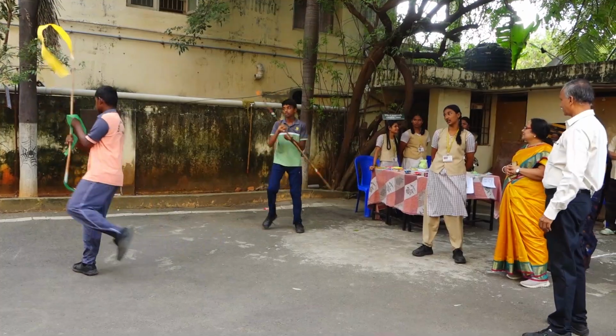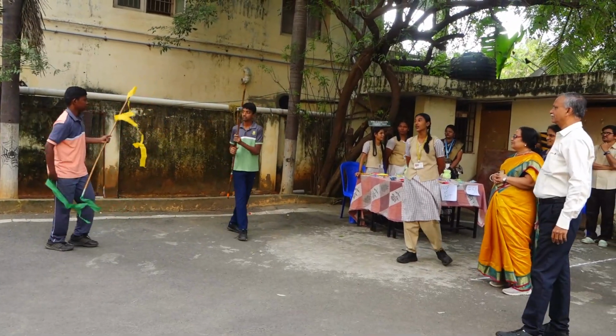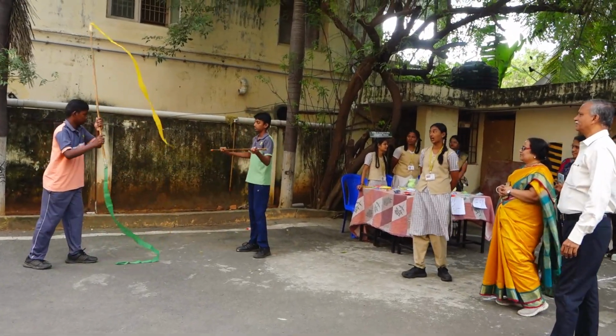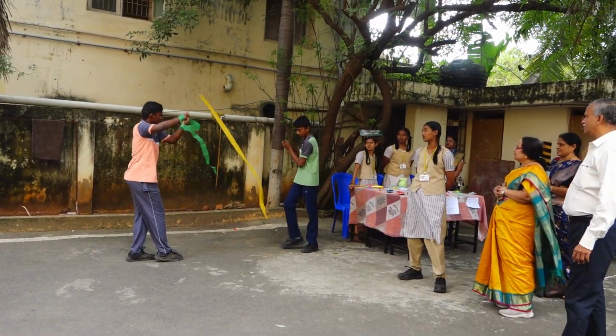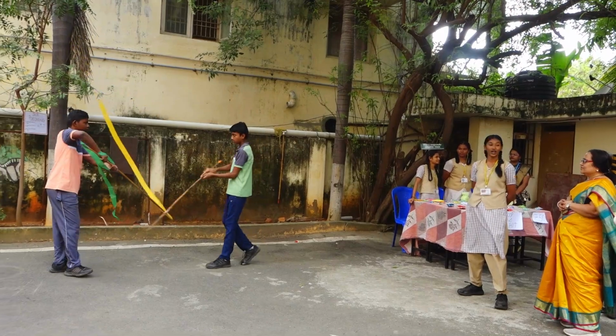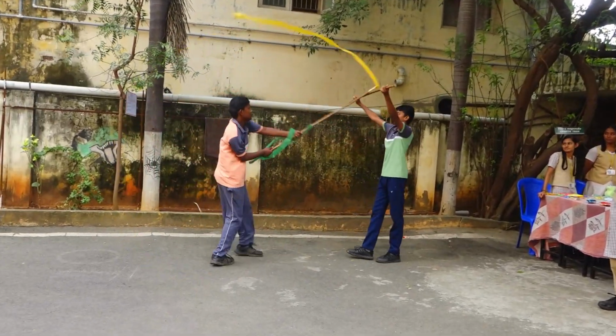Fourth one is counting and return to syllable. We are going to see the attacking and counting sequence: 1 to 8 in the attacking sequence, and 1 to 4 in the block sequence.